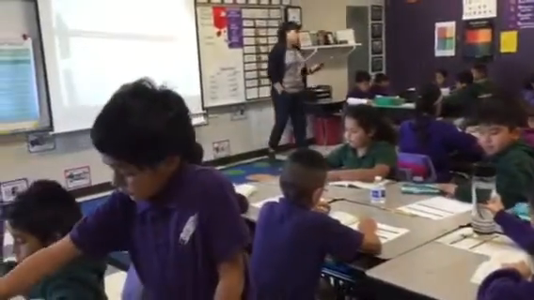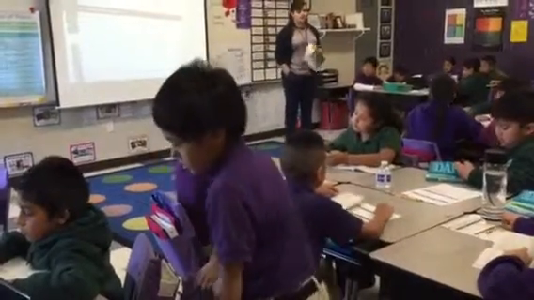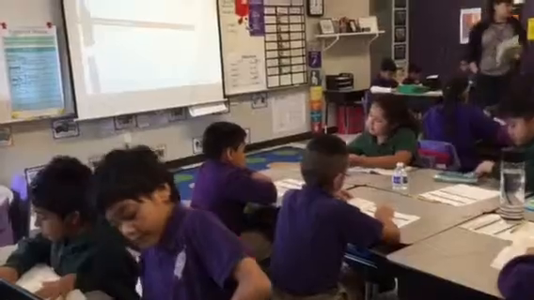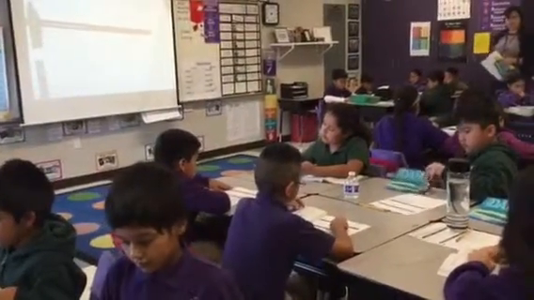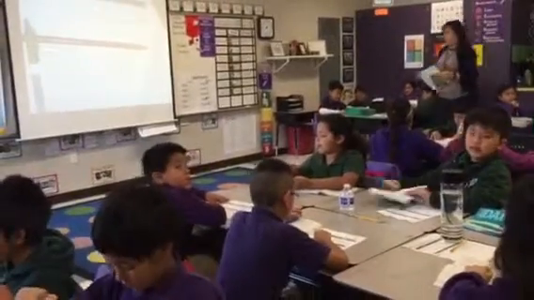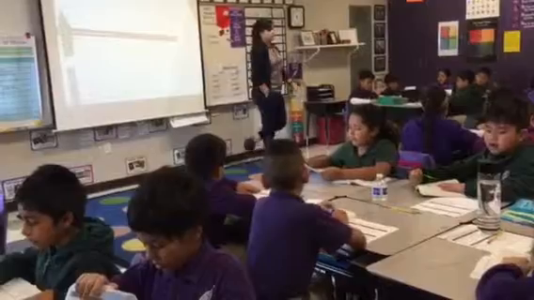Students will be able to determine the cause and effect of a character's actions, dialogue, or feelings. So we're working on cause and effect.